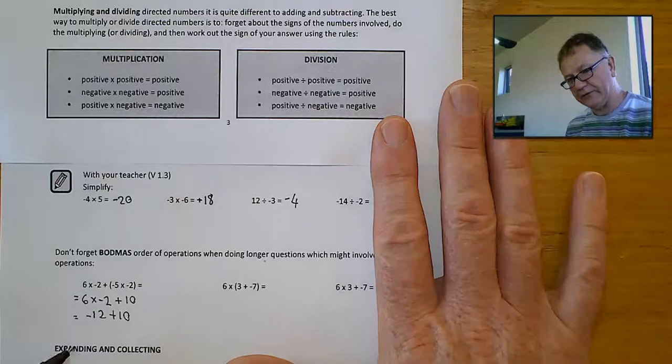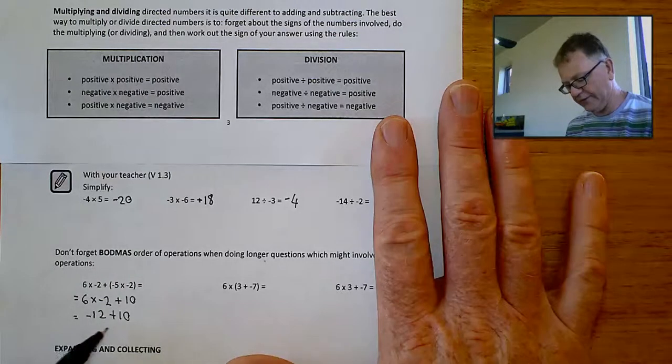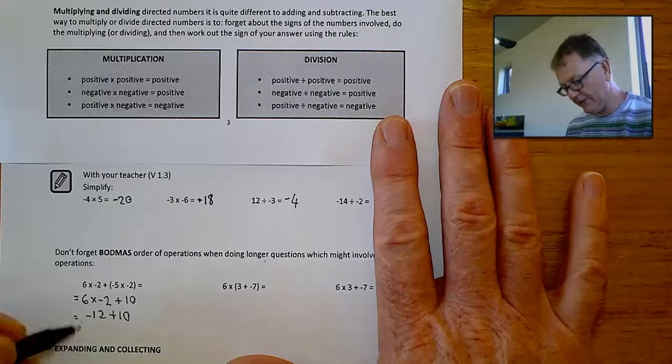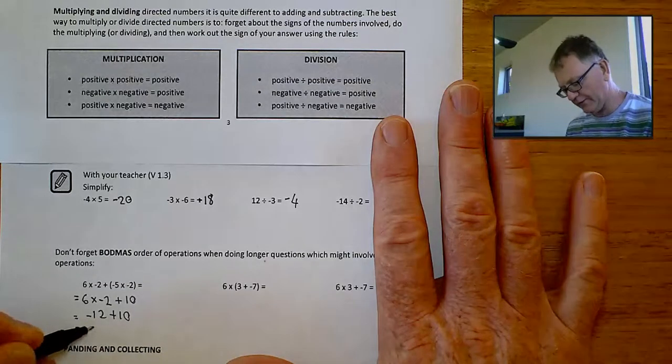Now, to do this, it's an addition question. Think of the number line. You're at minus 12 on the number line. You add 10. We're going to end up at negative 2.